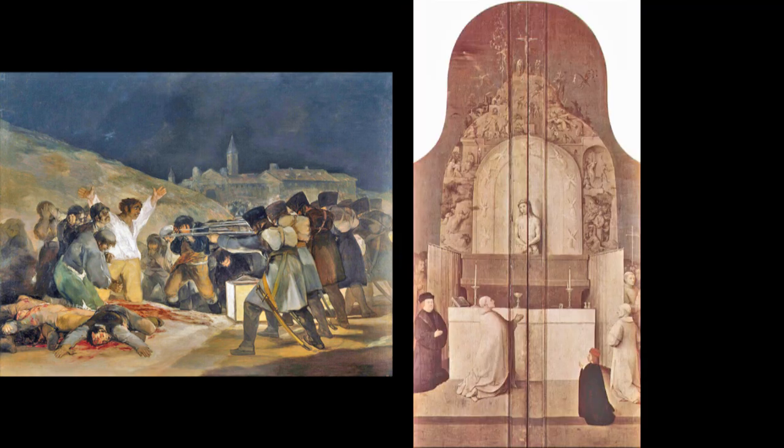Here is the Mass of St. Gregory on the exterior of the Adoration of the Magi triptych, painted around 1495 by Hieronymus Bosch. It's also at the Prado Museum in Madrid. The horizontal dark-colored line on the floor of the Bosch painting is repeated as the dark lines outlining the lantern in front of the firing squad painted by Goya.